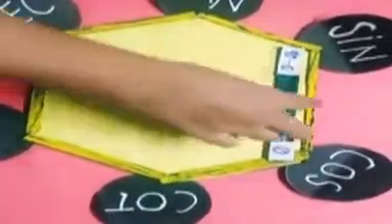Then we can read it with the formula sin theta is equal to cos 90 degree minus theta. If I turn it over, you can read it this way: cos theta is equal to sin 90 degree minus theta. I'm just going to bring it down. Cosec theta is equal to sec 90 degree minus theta. Similarly, sec theta is equal to cosec 90 degree minus theta.